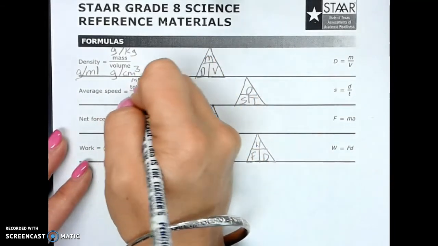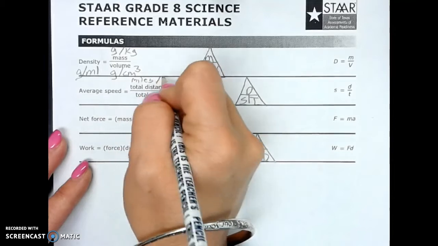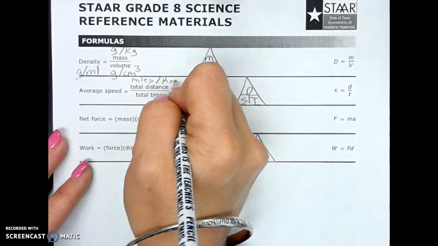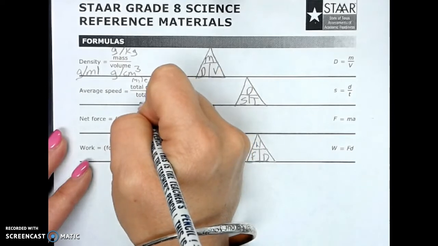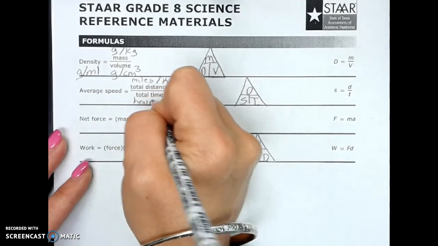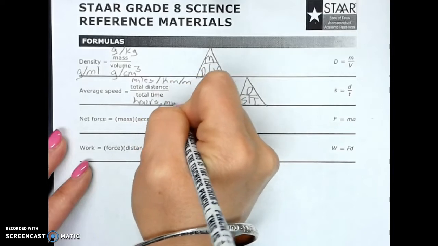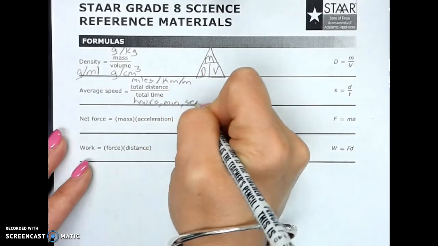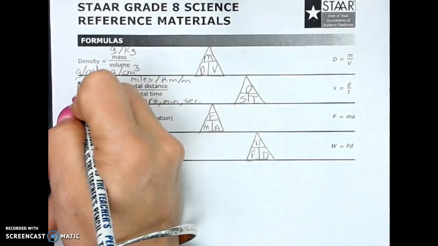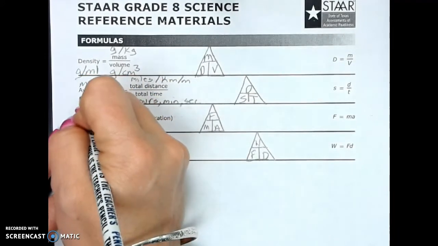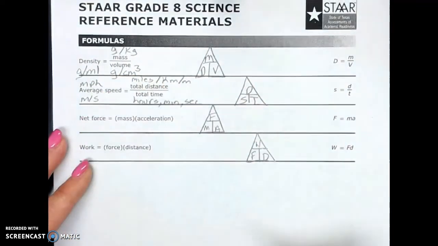Total distance could be in miles, kilometers, or meters. Total time, hours, minutes, or even seconds. And then when we talk about average speed, we could be talking about miles per hour or meters per second.